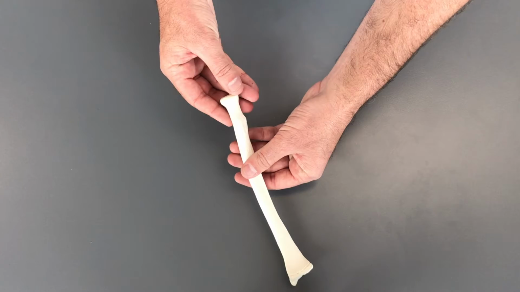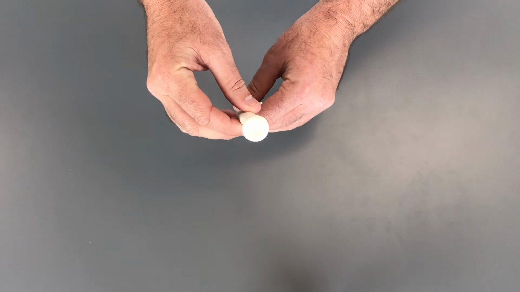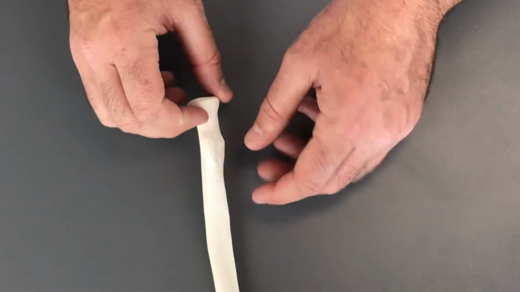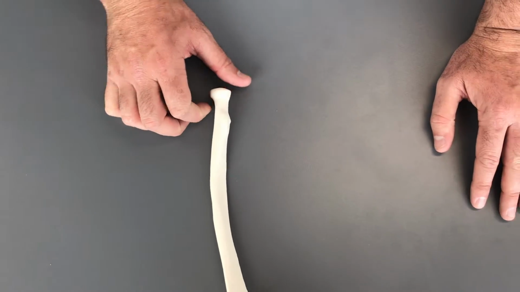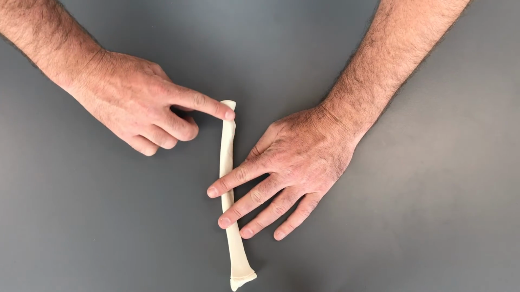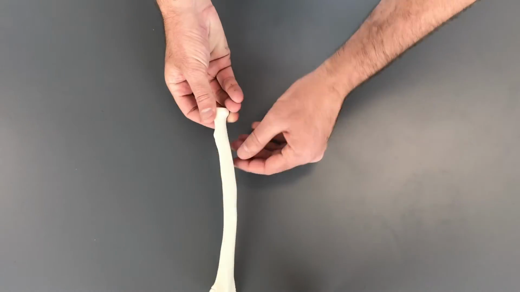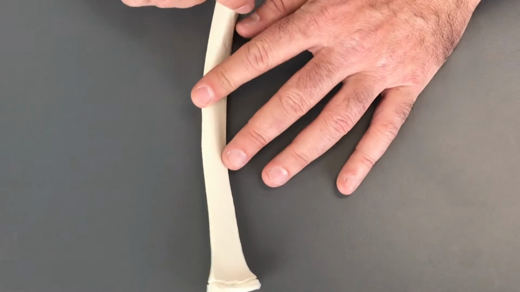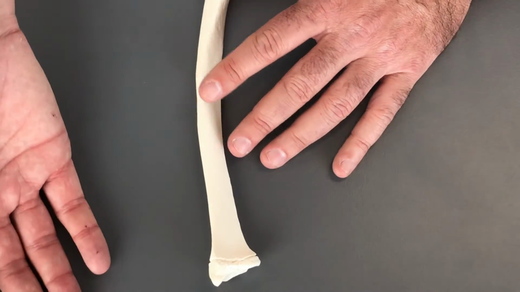Now with the radius, I know this is the radius because it's got this complete round spherical end here. This round half a radius, half a round if you like, is at the proximal end of my radius. It's got this really distinguished lump which is on the front, so I know I must be looking at the front. You'll notice when I turn it over, that lump does not appear. At the other end of the radius, it's got this point. This points towards the thumb.